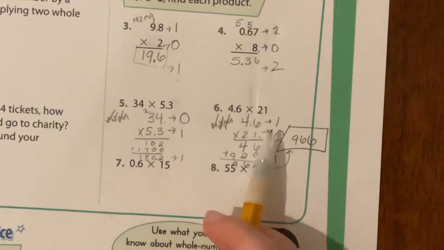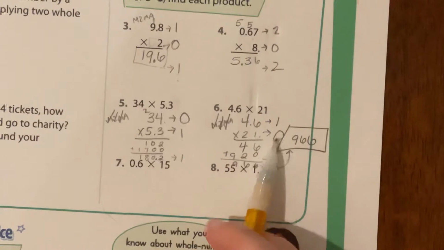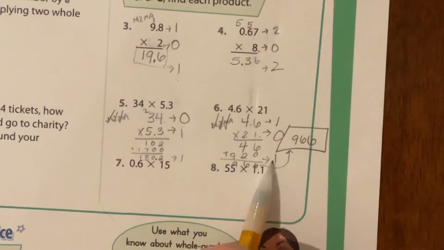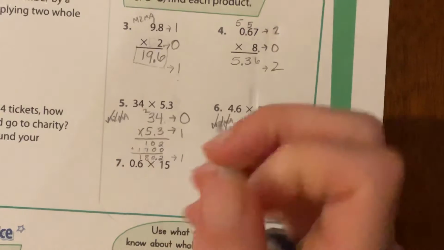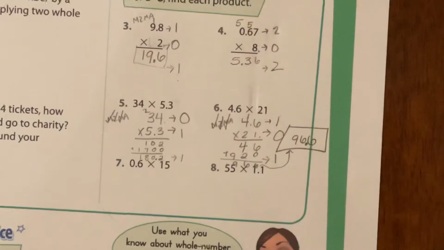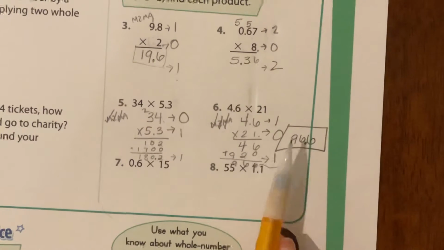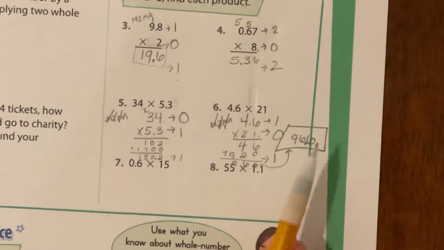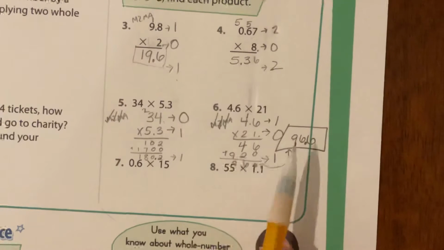Where should my decimal point go? Remember, I had 1 digit to the right here, 0 digits to the right here, so I know I need to have how many digits to the right of my decimal point? 1, okay? So it should go right here, 96.6. Okay, good job if you got this. If you didn't get this, I want you to check and see what is wrong with your answer or your work. Okay, now erase your boards, and we are going to do something a little bit different.